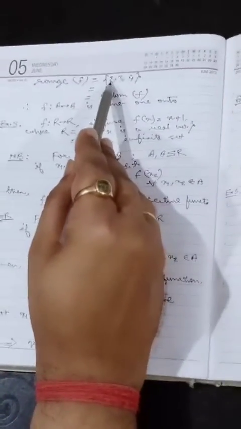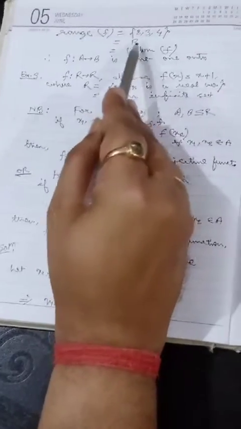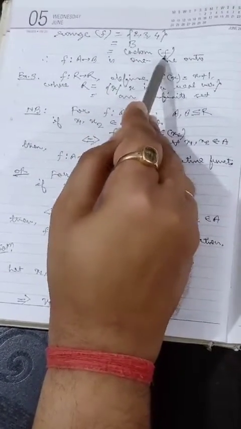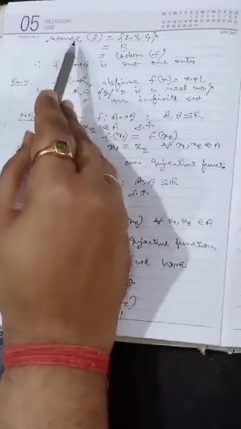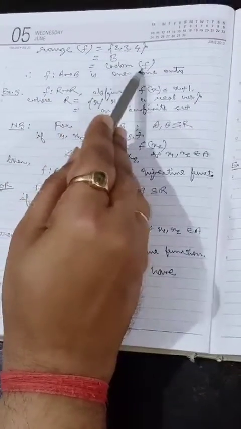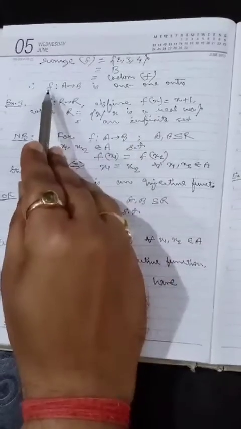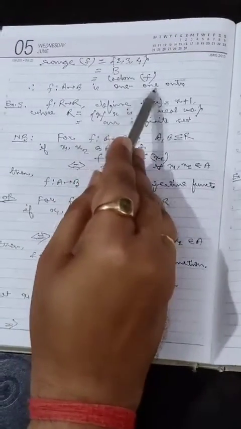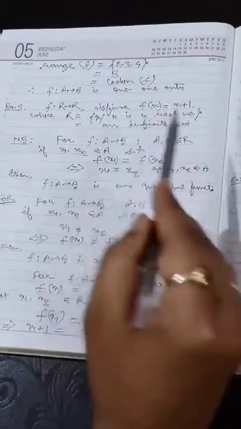Now here, the range of the function f is equal to the set containing elements 2, 3, and 4. And this is equal to B, which is the codomain of the function f. So since we are observing that in this example, the range of the function f is equal to the codomain of the function f, therefore the function f from A to B is a one-one onto function.